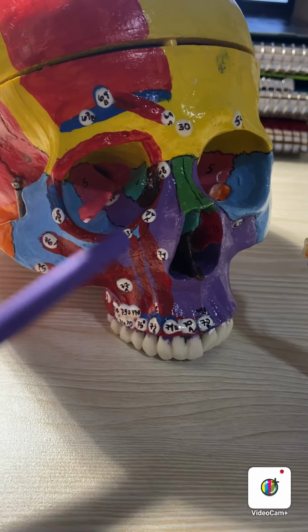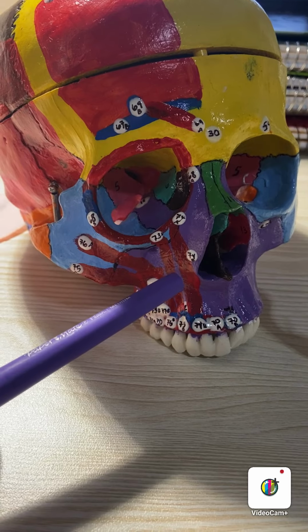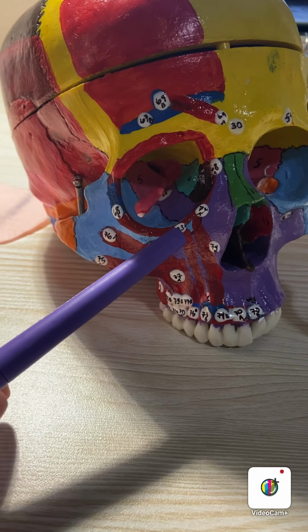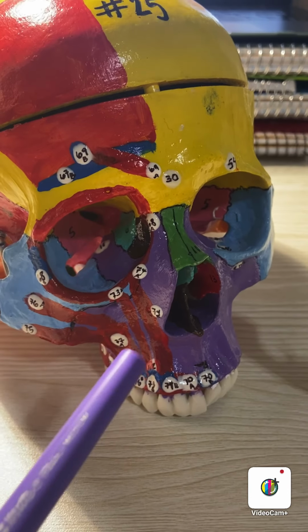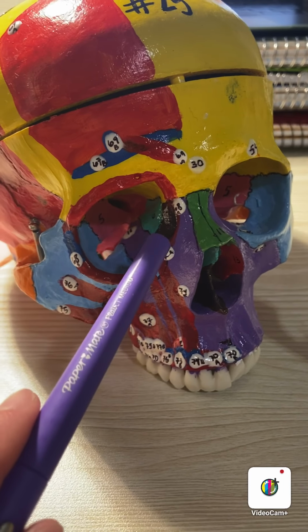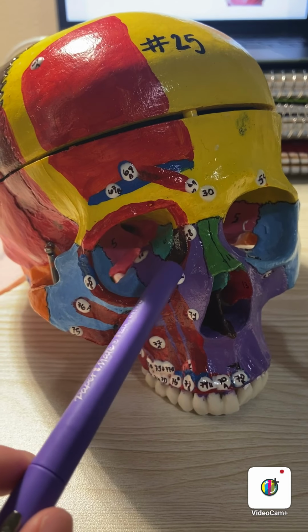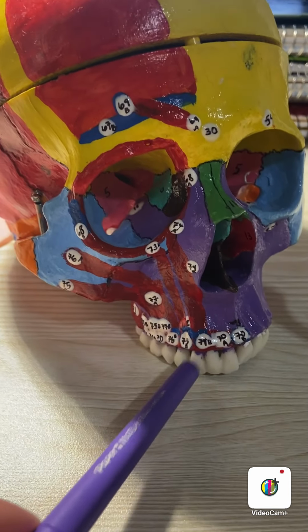So this muscle is the levator labii superioris, and the origin is the infraorbital rim of the maxilla right here, and the insertion is the upper lip. So this is the levator labii superioris alaeque nasi, and the origin is the frontal process of the maxilla, and then the insertion is the ala of the nose and the upper lip.